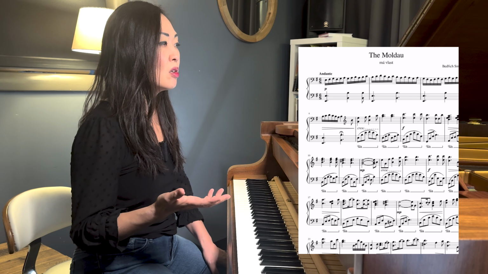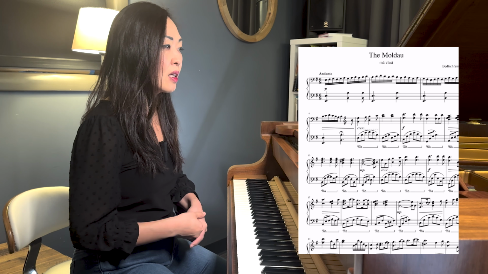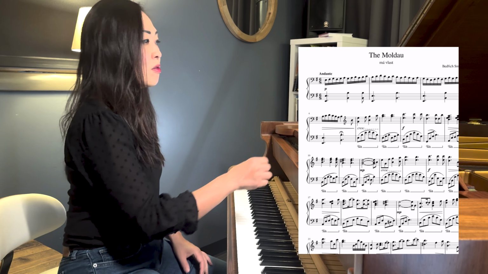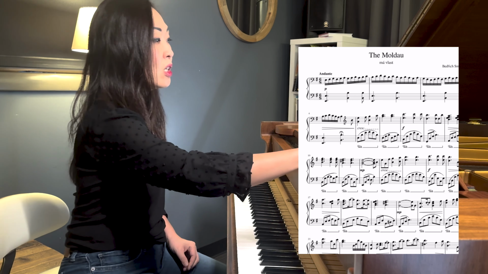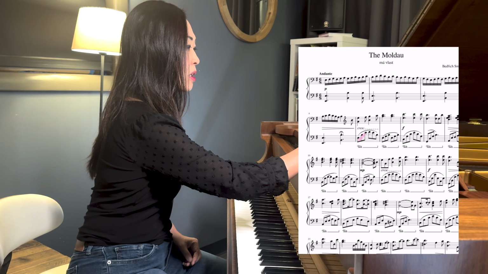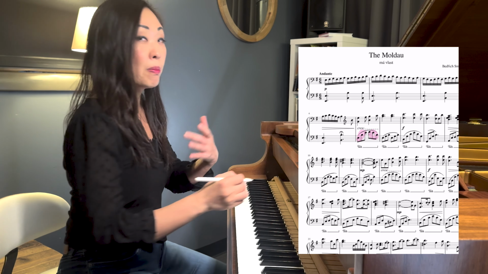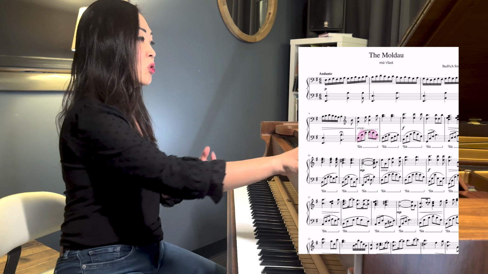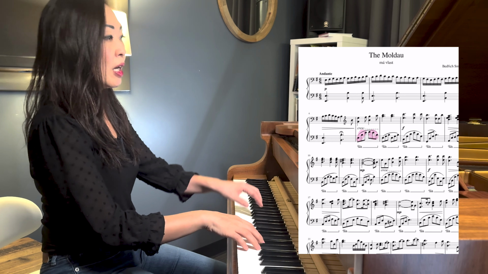We have another example of 6/8 here. It's the Moldau by Smetana. And I'm just going to start from measure 5, where you can hear the eighth note divisions in the left hand: 1 and a 2 and a, 1 and a 2 and a.